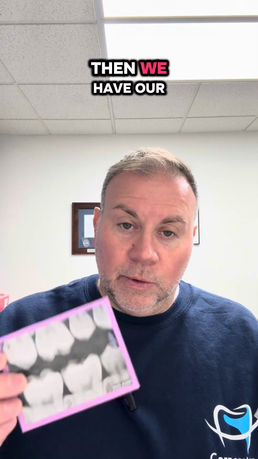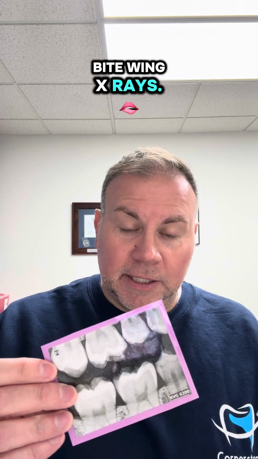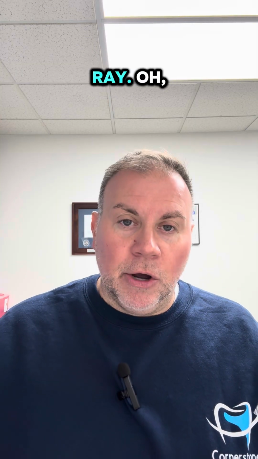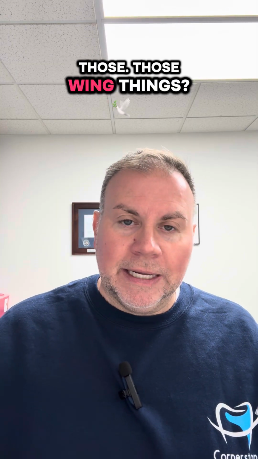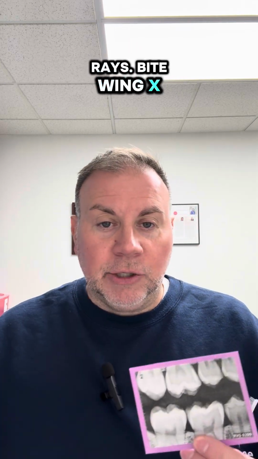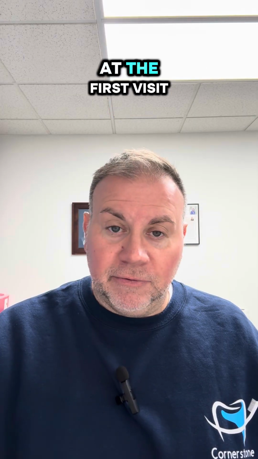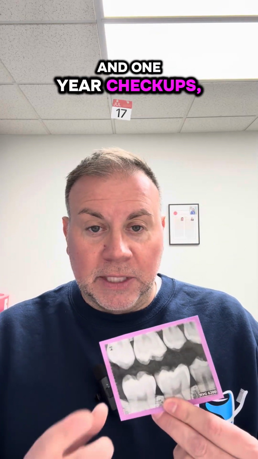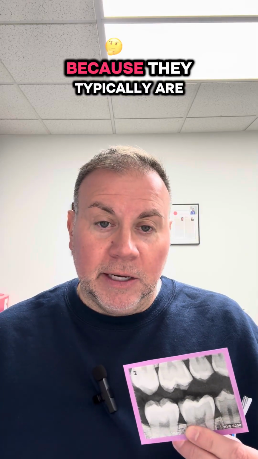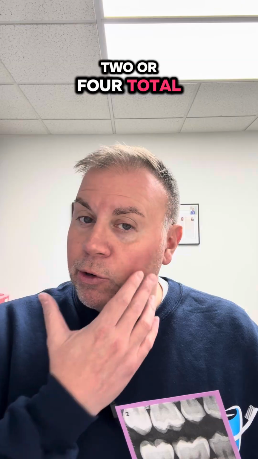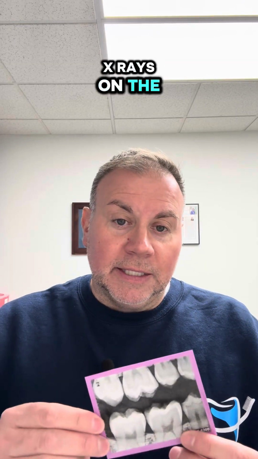Then we have our bite wing X-rays. These are the most common. No matter what you say, hey, I'm going to take an X-ray, "Oh, you mean those wing things, those wing X-rays?" Yes, the bite wing X-rays. Bite wing X-rays are some of the most commonly taken X-rays because whether they're taken at the first visit or whether you're coming in for 6 month and 1 year checkups, they're great because they typically are two or four total X-rays on the side of your mouth.